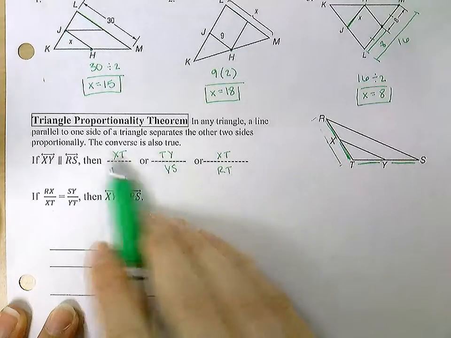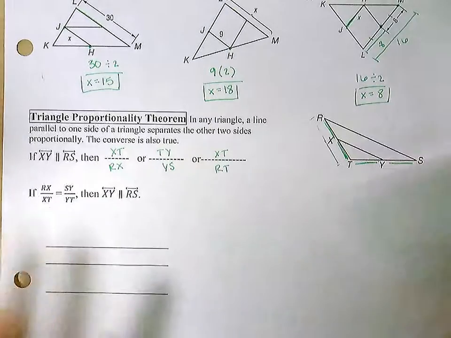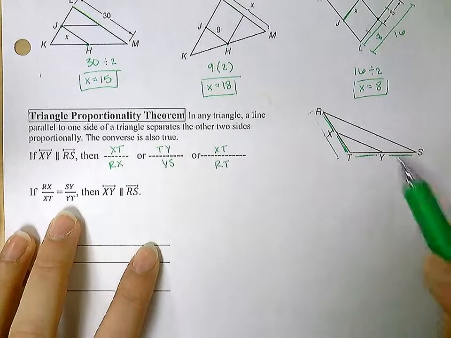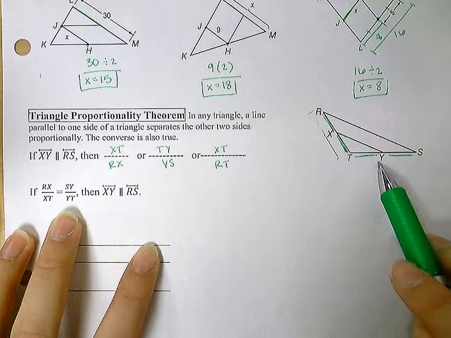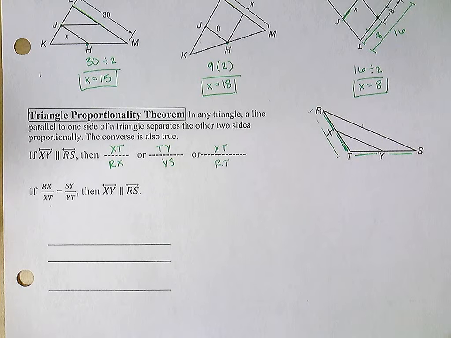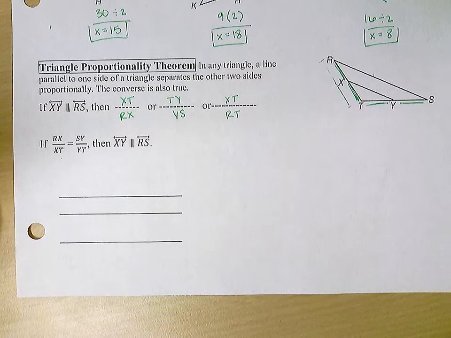So with that converse being also true, if I could set up this equal proportion here of RX over XT equals SY over YT, then I could say those two lines are parallel. So if those ratios are the same, those lines are parallel. That's your converse. So if you notice at the bottom here, I have these three parallel lines.